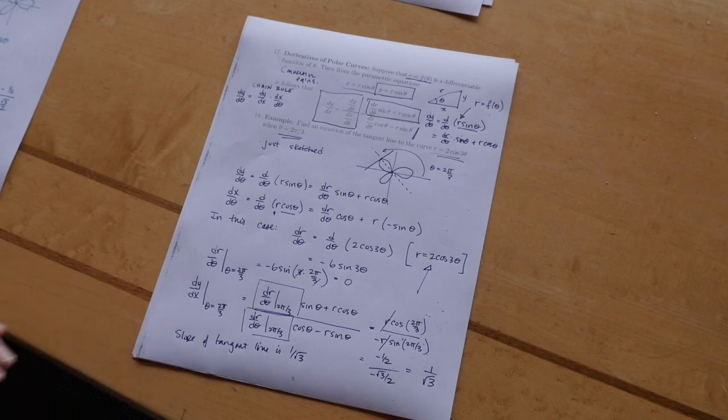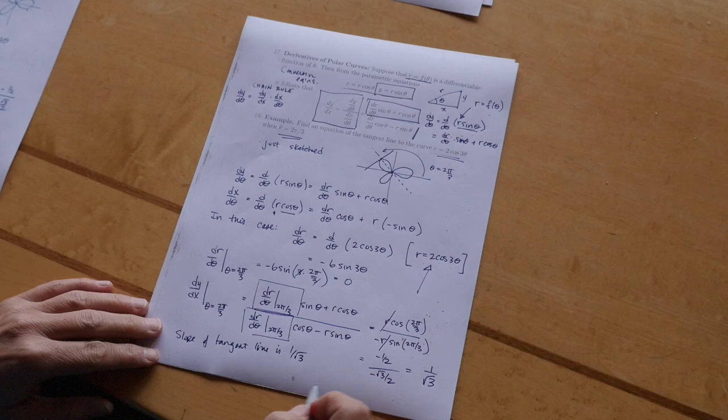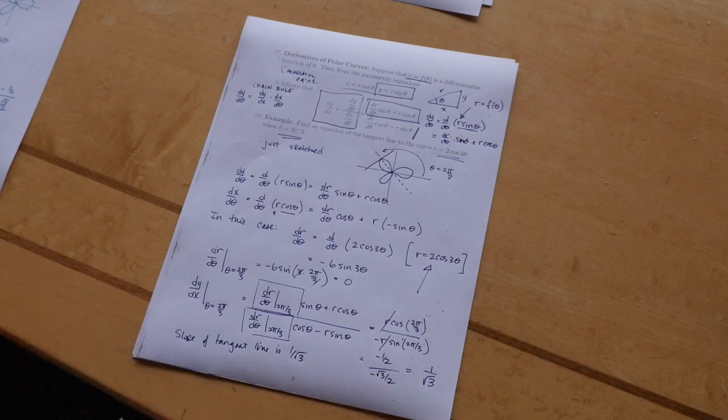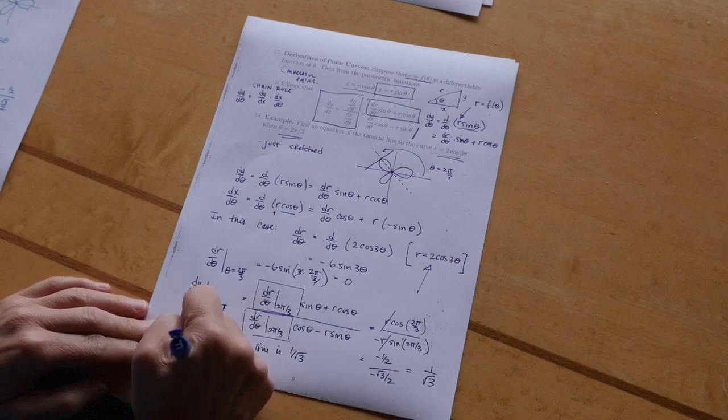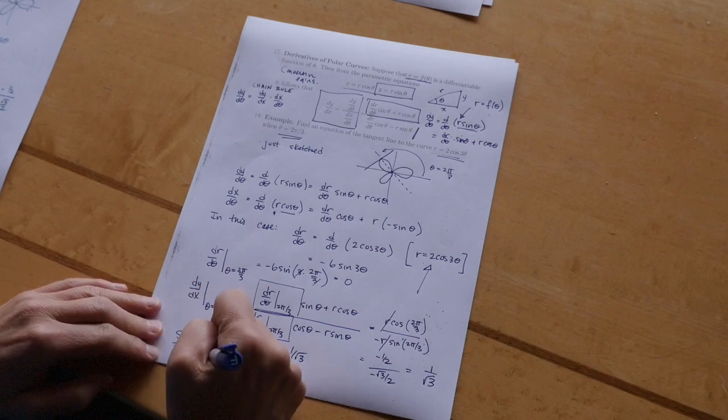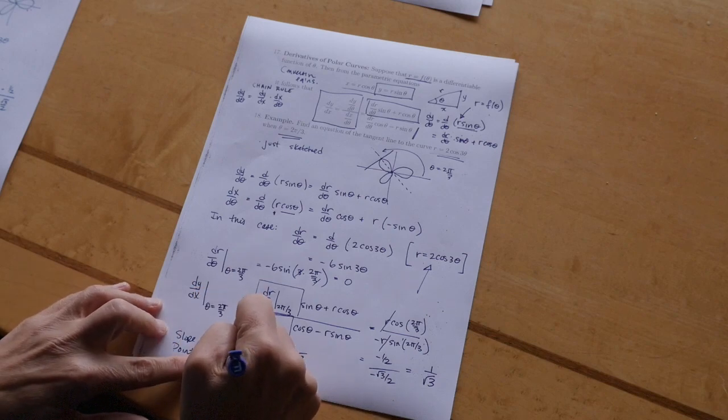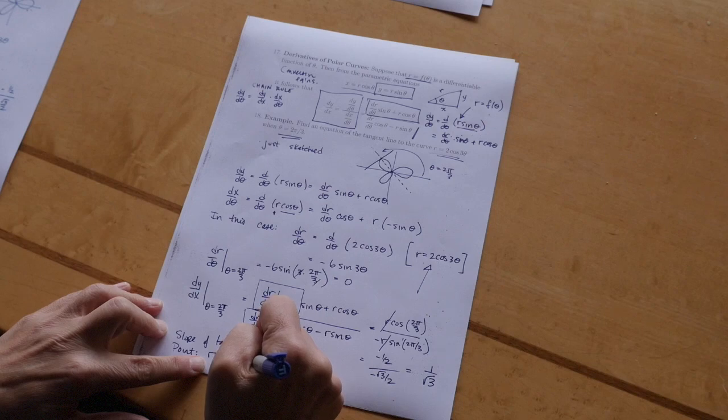Okay, so I now have the slope of the tangent line. So then I need now one point on the line. So I actually need a specific point. I need the point that I computed the tangent line at. So I need to know what is r when theta is 2 pi by 3. So I'm now trying to find the point. The point is r equals 2 cos 3 times 2 pi by 3.